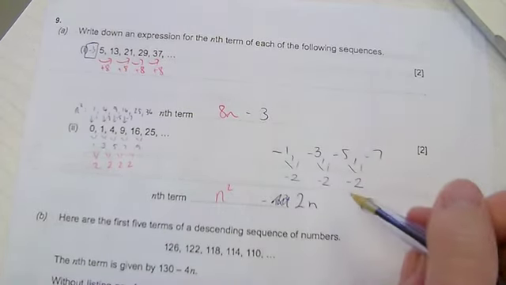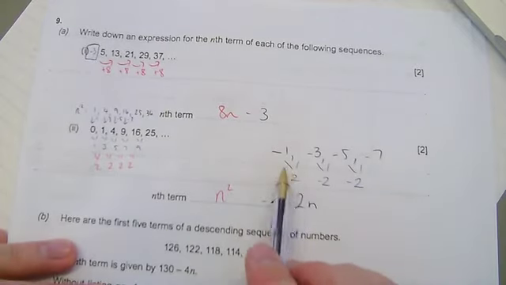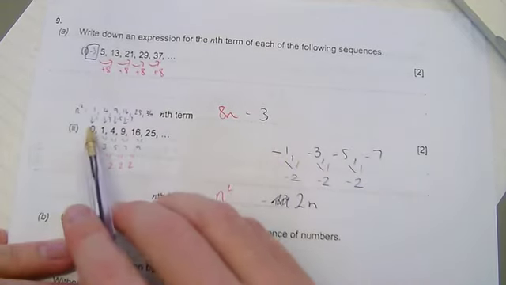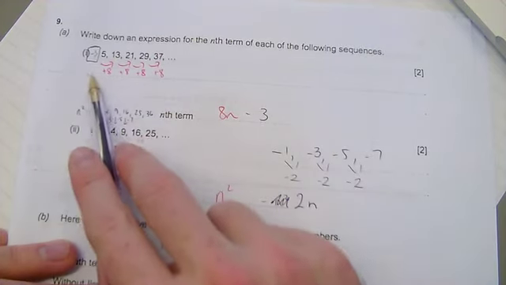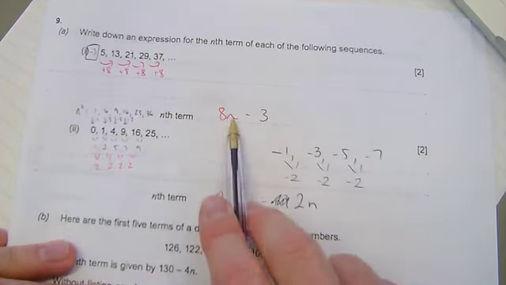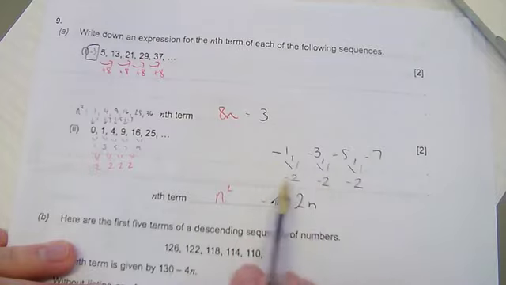So from here, sorry, can I jump in? It wasn't the second difference at all. The difference between those was just -2. So it's very similar to this one here being +8. Because it was going up in 8s, we said it was 8n. These are just going down in 2, so it's -2n.